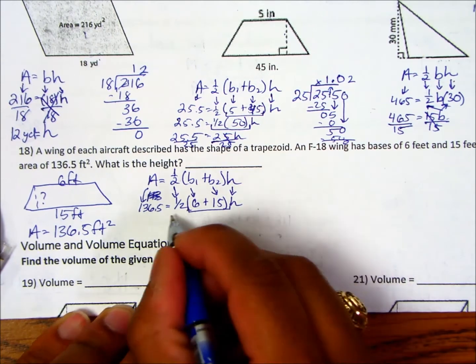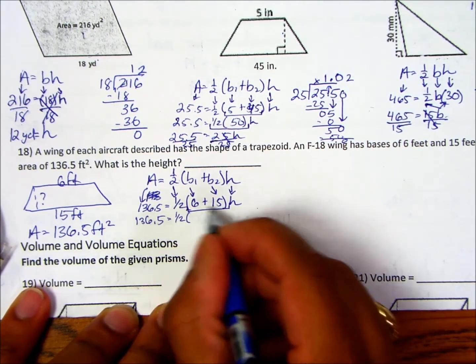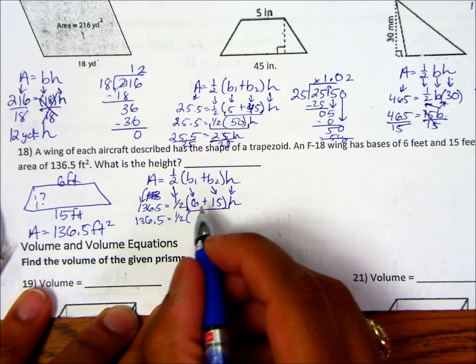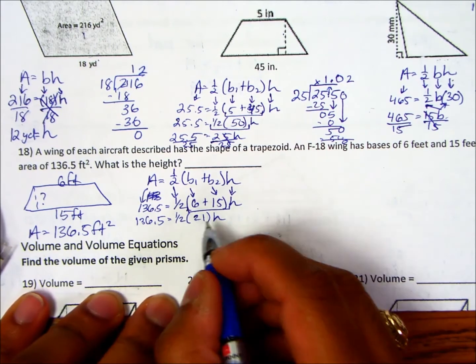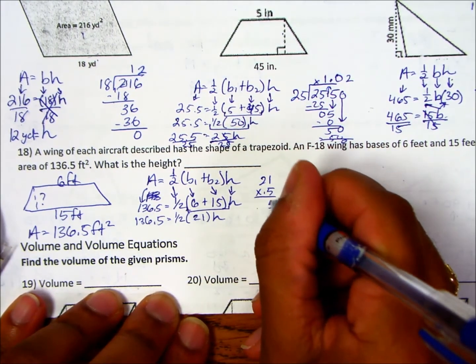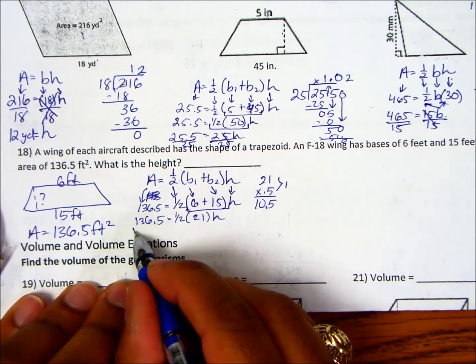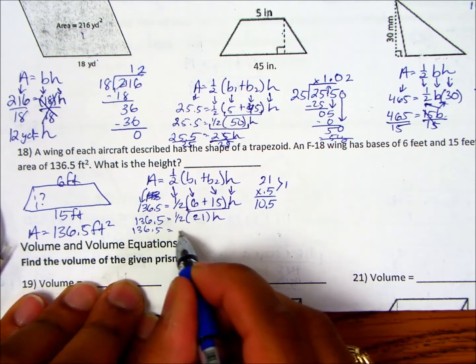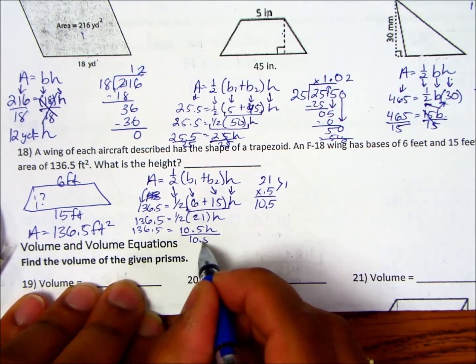So add up my bases. I got 136.5 is equal to 1/2 times 6 plus 15, which gets me 21, times height. I want half of 21, so 21 times 0.5. You need 1 decimal place. So 136.5 is equal to 10 and 5/10 h, or 10.5h. Divide each side by 10.5.